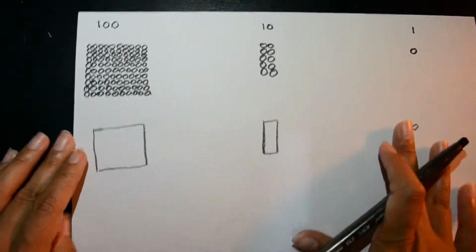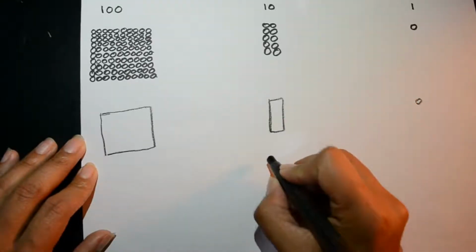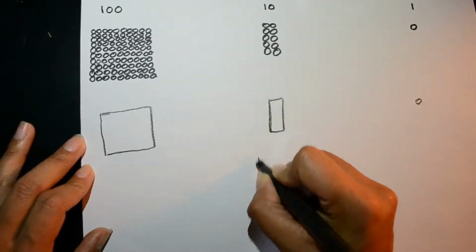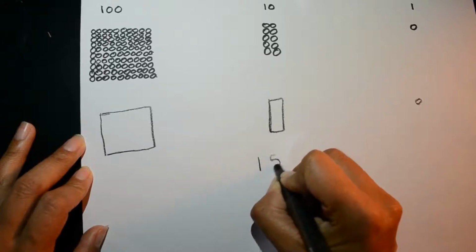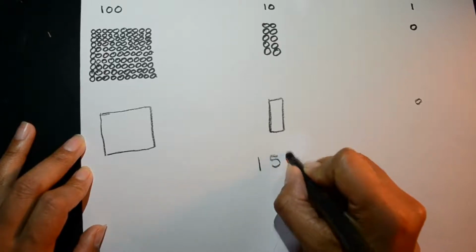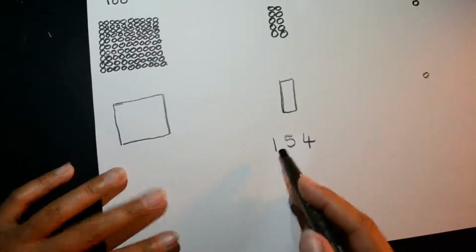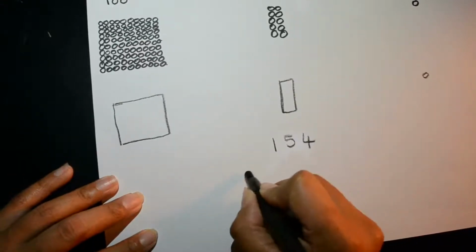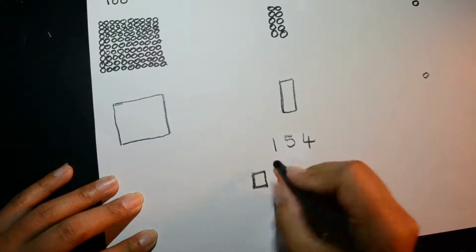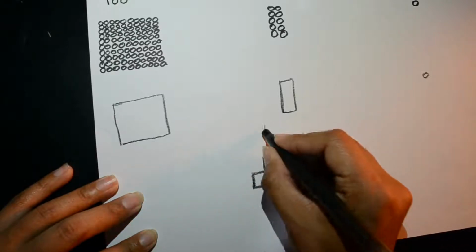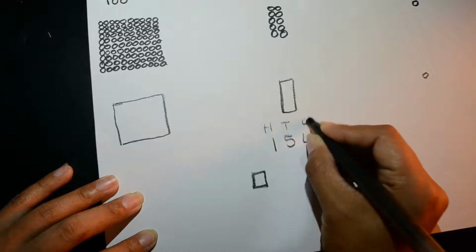So let's say I had 154. How I would draw this is I draw a block, because that's the hundreds, that's tens, that's units.